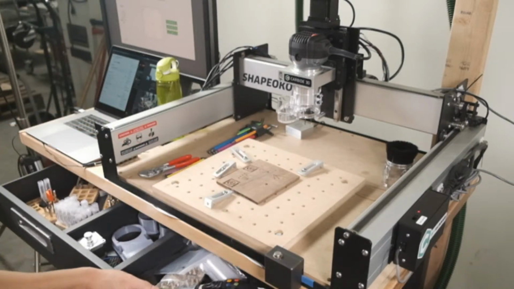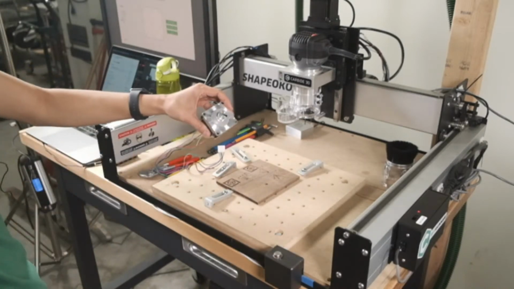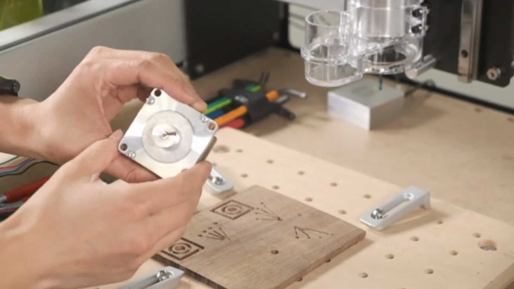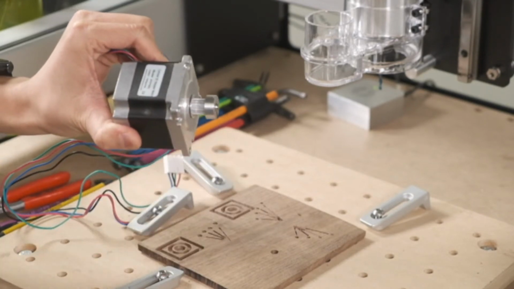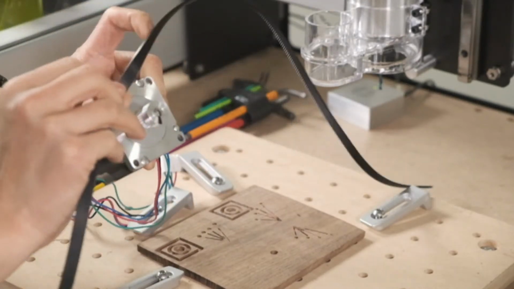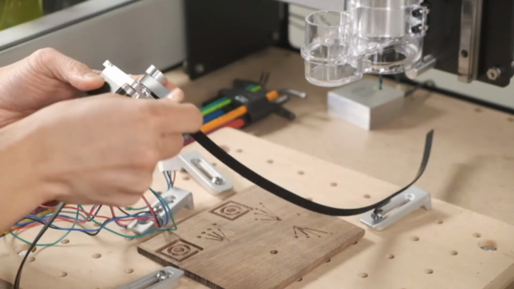So the first one that people often miss is a stepper motor. So let me focus this in. So the stepper motor rotates a pulley, and that pulley will pull a toothed belt around that pulley.